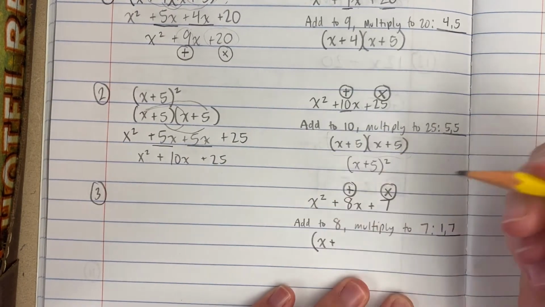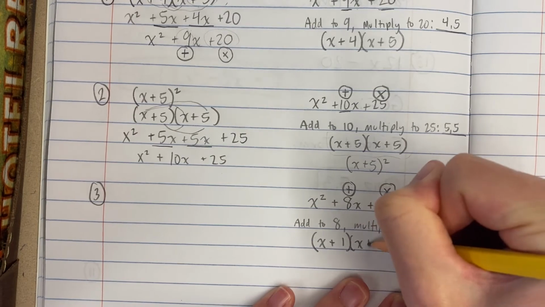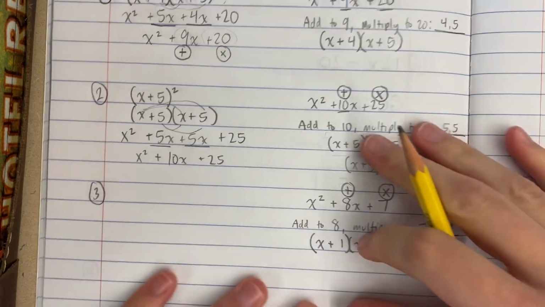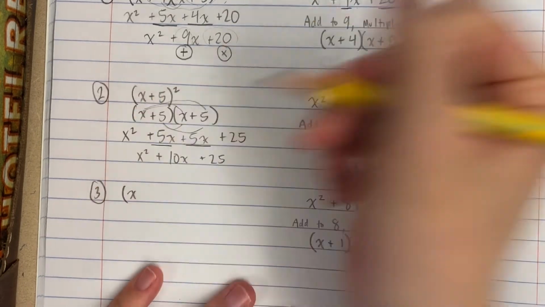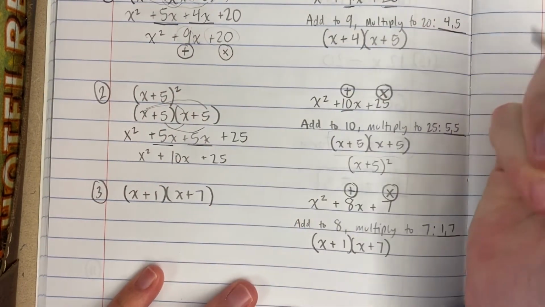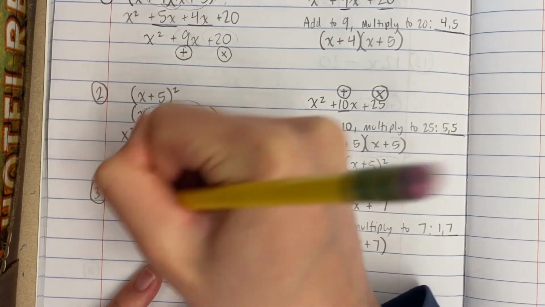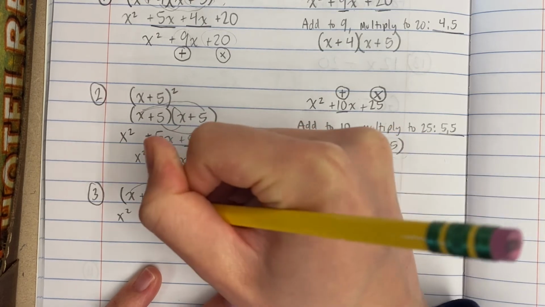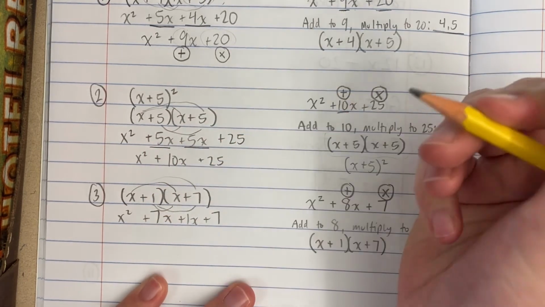So here's my factored form. (x + 1)(x + 7). You could put x plus 7 first, then x plus 1, doesn't matter. And notice, you can always multiply to check. If I got this as a multiplication problem, what would I do? I do x times x, I do this, I do this, like that.